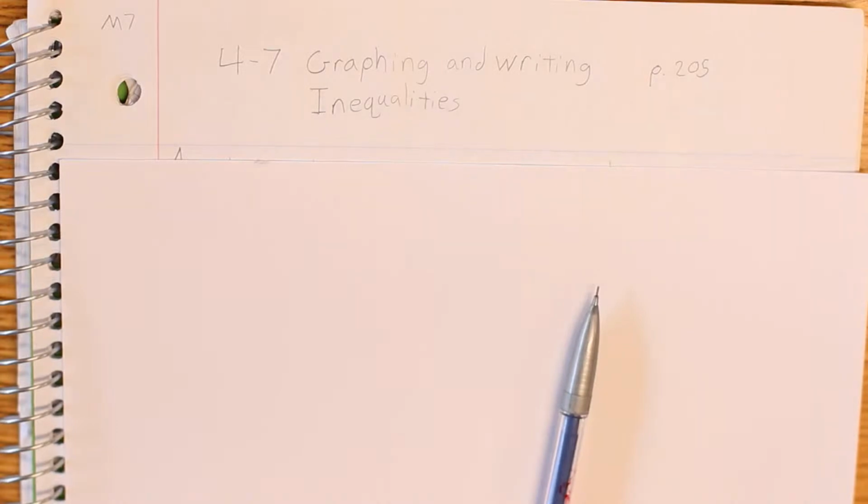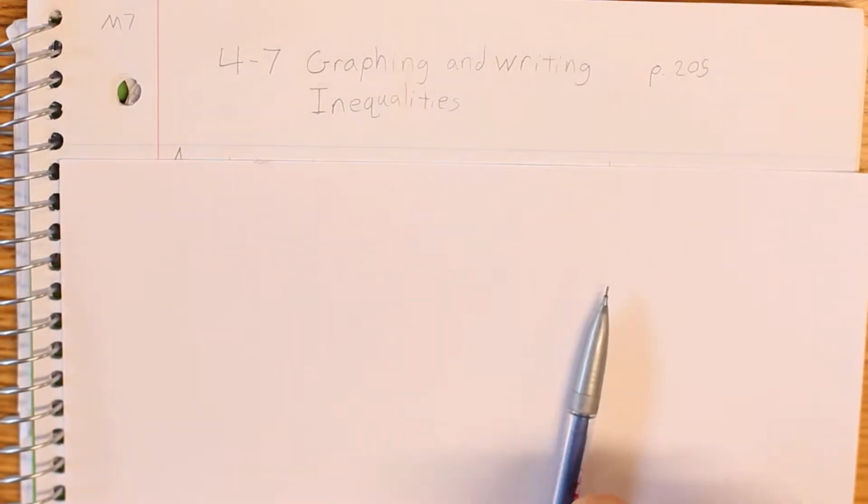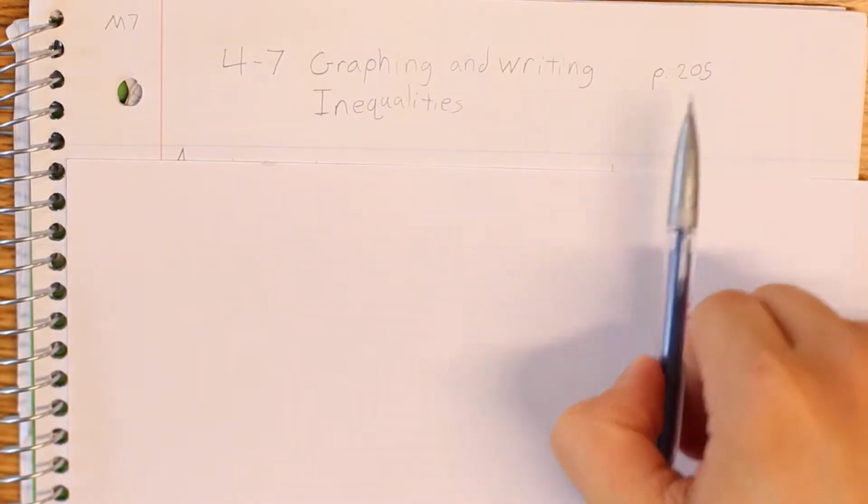Just buckle on in. Before we get started, I do want you to know that you can always look on page 205 and the following pages after that page to get more help on this topic. Moving on.